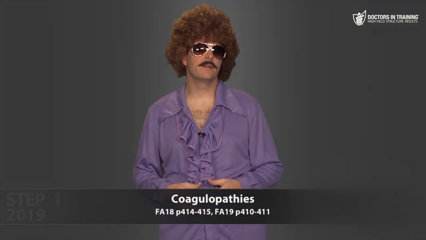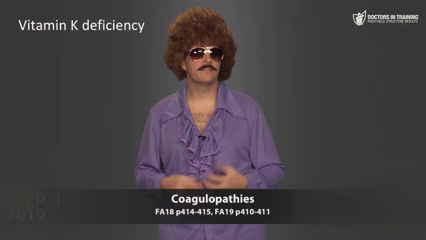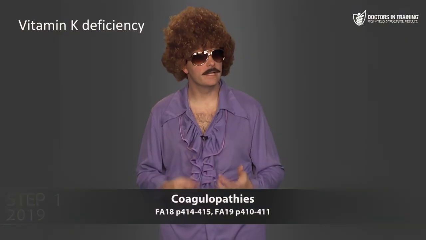The other coagulopathy I want to discuss is vitamin K deficiency. Vitamin K is a cofactor for the synthesis of several clotting factors, which you definitely need to know.